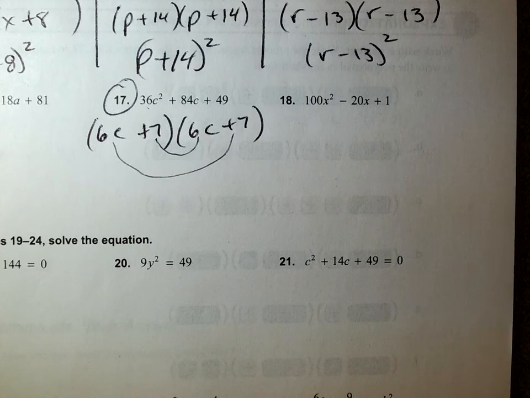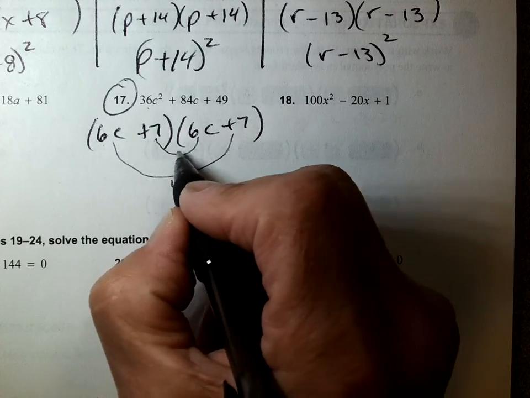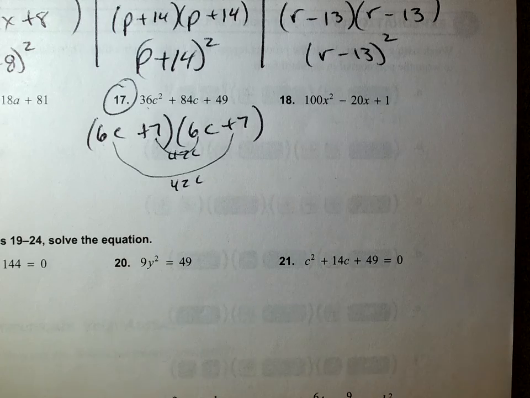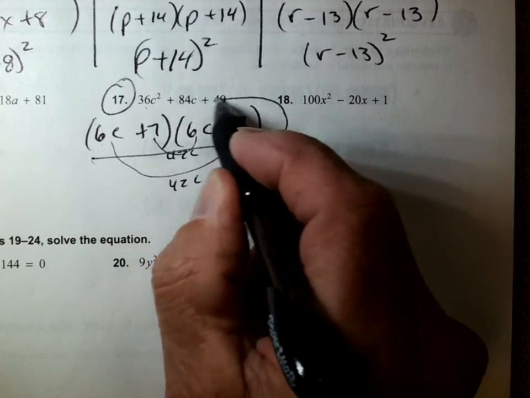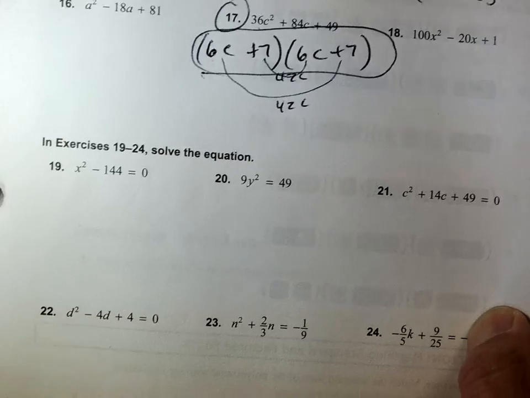Okay, we check our double smiley. That's 42C, and that's another 42C, which makes the 84, so I know I'm correct. I do my double check, right?